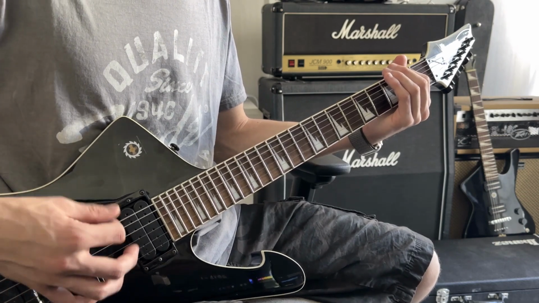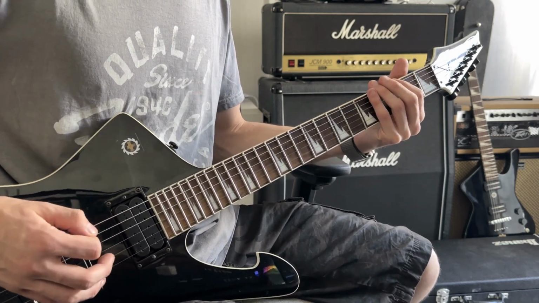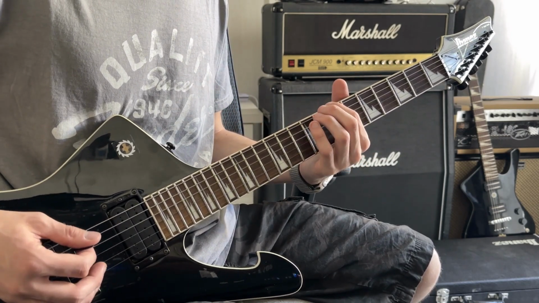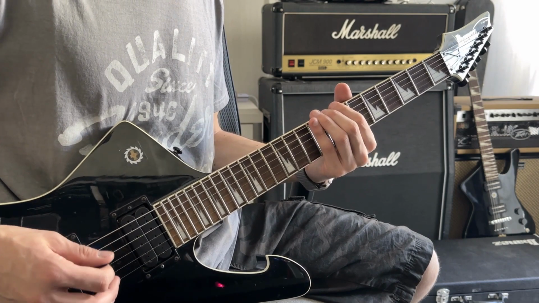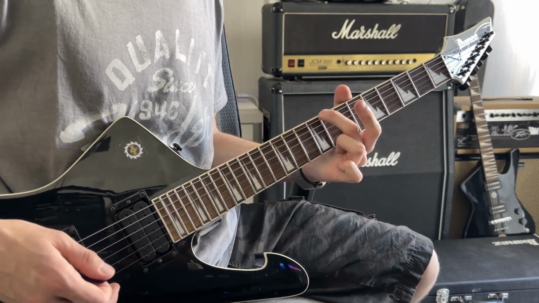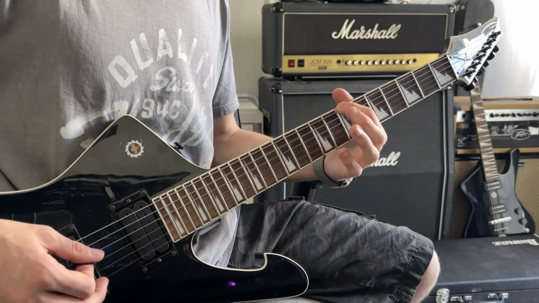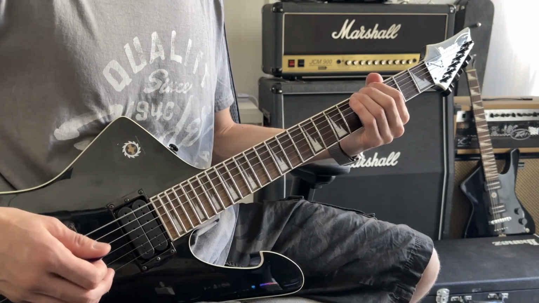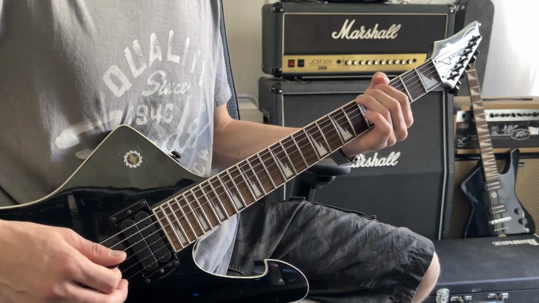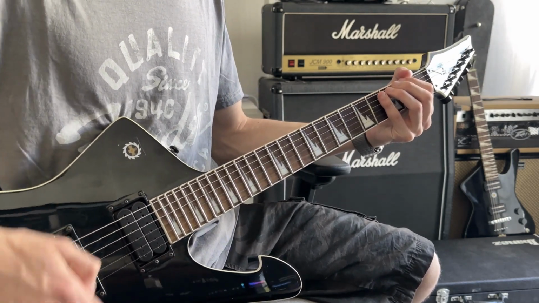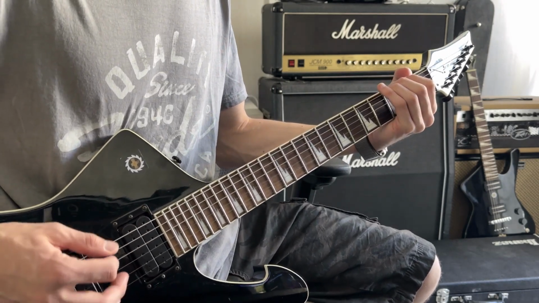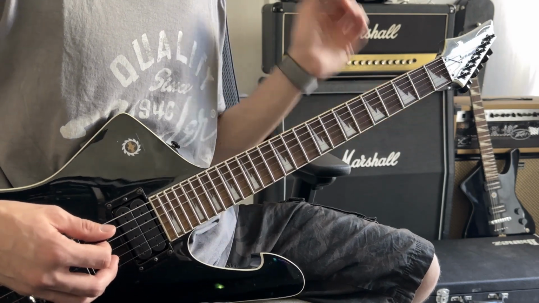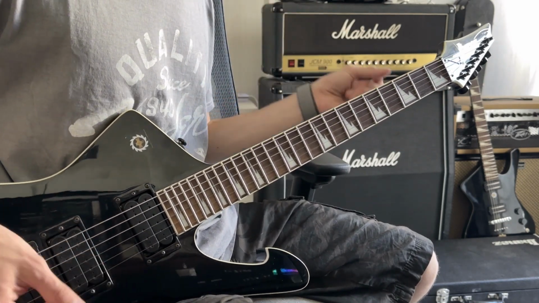3 times, D, D sharp, F, 7th fret G, G sharp, 8th fret, back to G. Only the 4th string here. Alright. Then F and only the 5th. And then D sharp, D, and C. Alright. Hopefully that made sense. So slowly again.